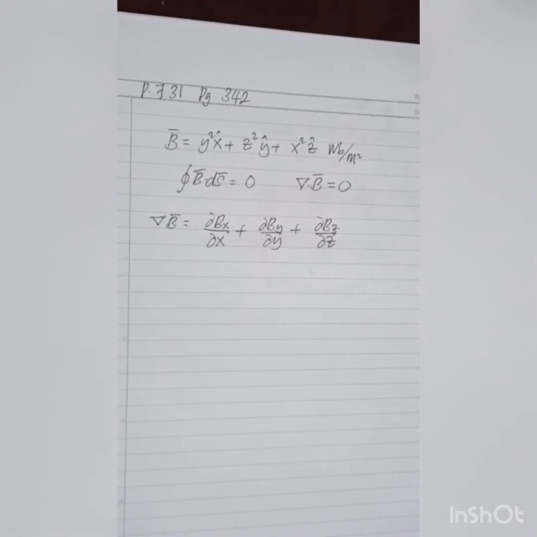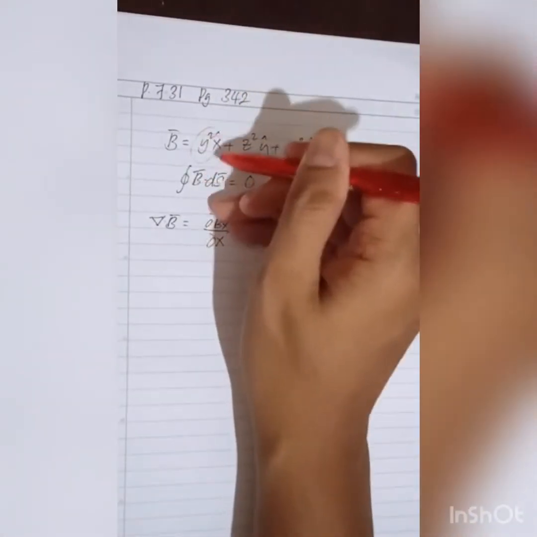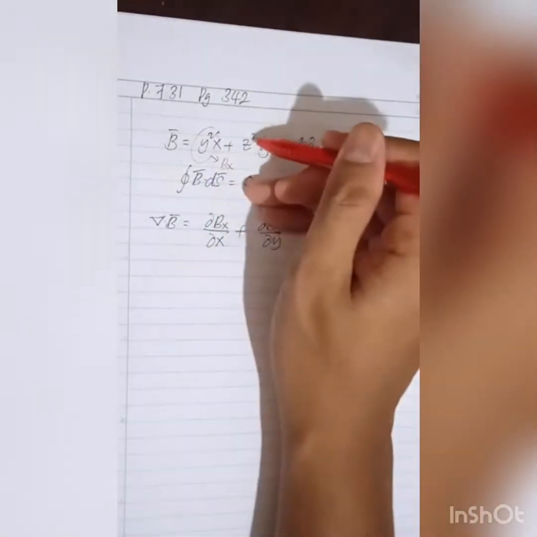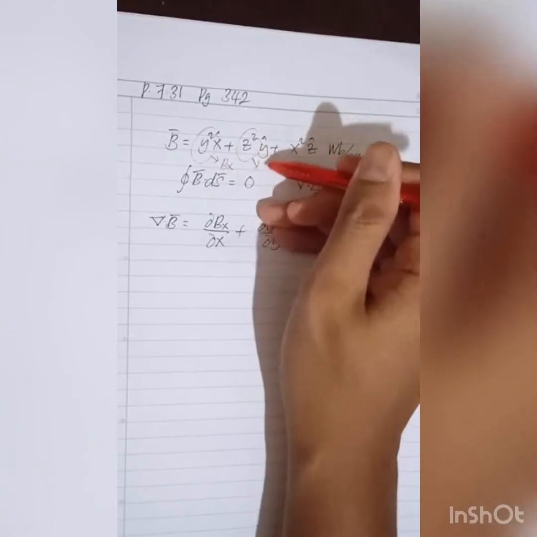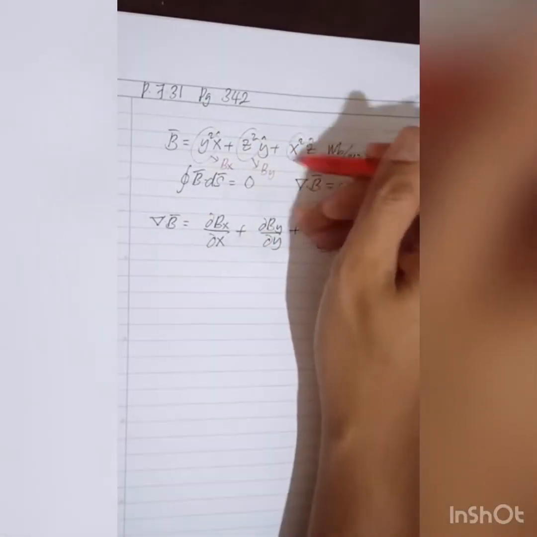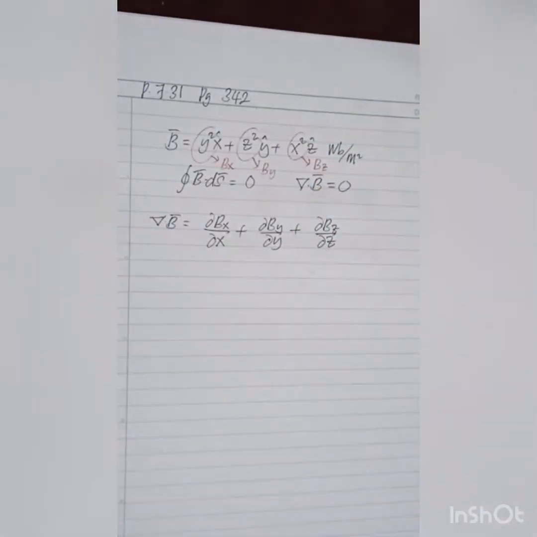From this B field equation, we know that y squared is our Bx component, z squared is our By component, and x squared is our Bz component.